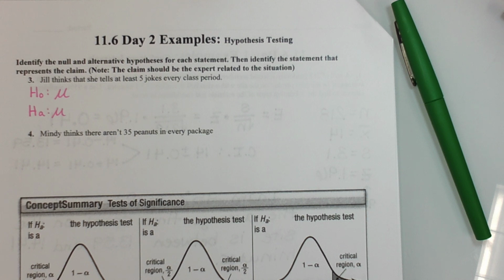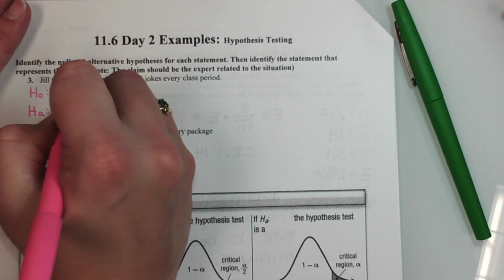At least, so that includes an or equal to, right? 5 is fine. Is it greater than or less than? At least is greater than. At least is the minimum that you're allowed to have. Mu is greater than or equal to 5.